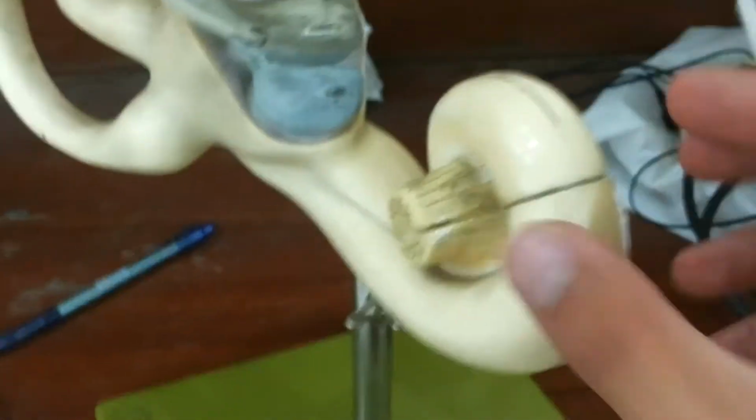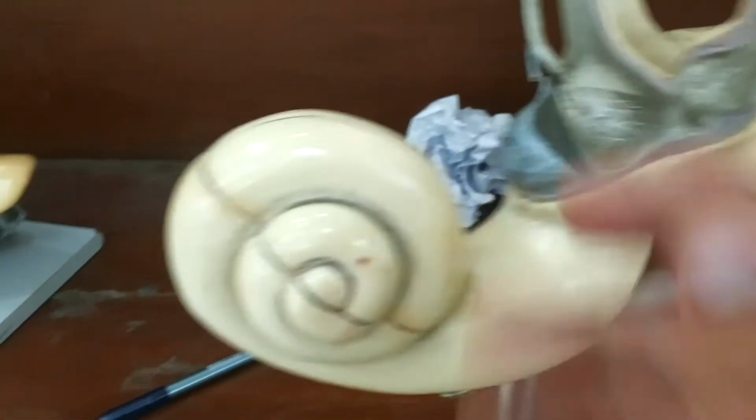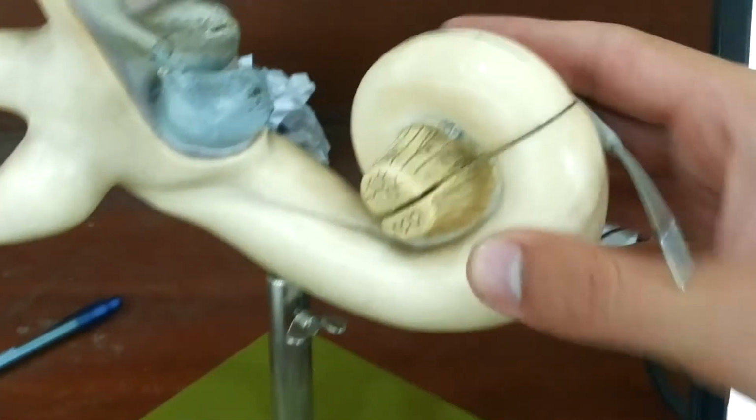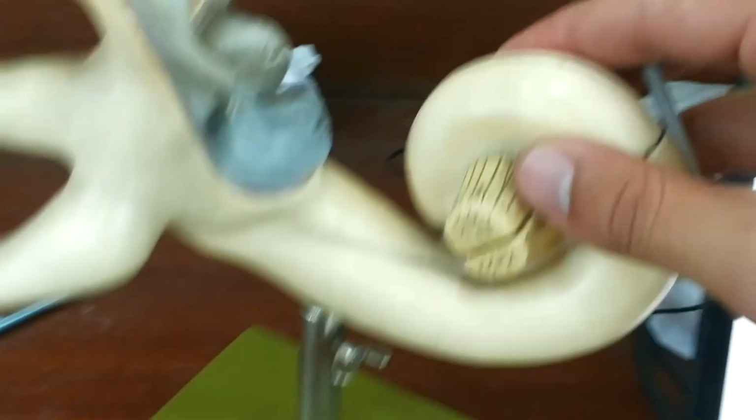Okay, and this is the cochlea. So the cochlea, this is the cochlea. The vestibulocochlear nerve arises from here. And now you look at the cochlea from the inside. So inside you've got a cross section of the cochlea.